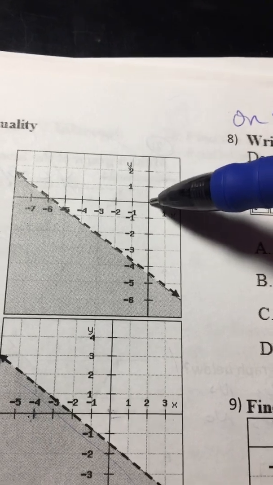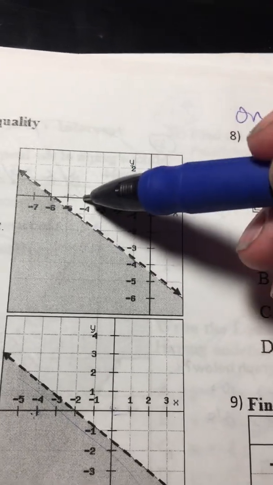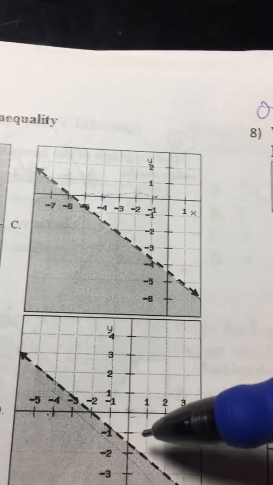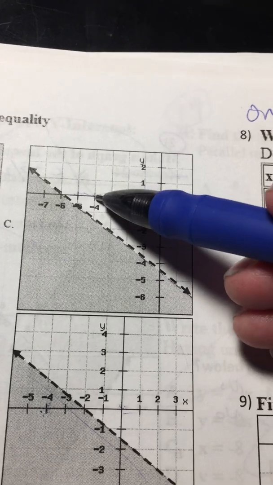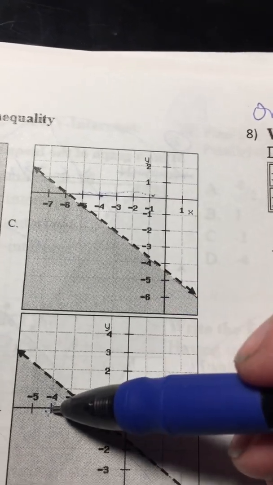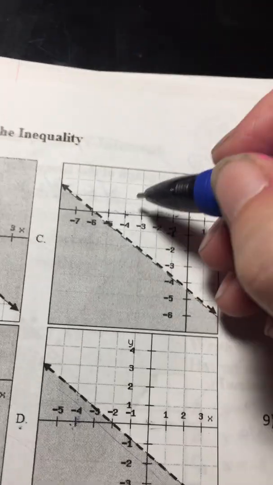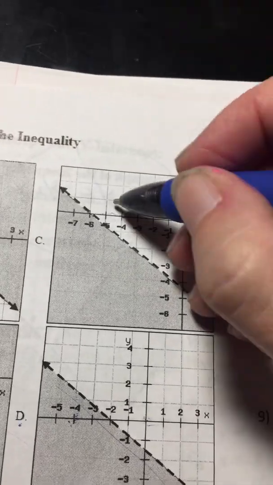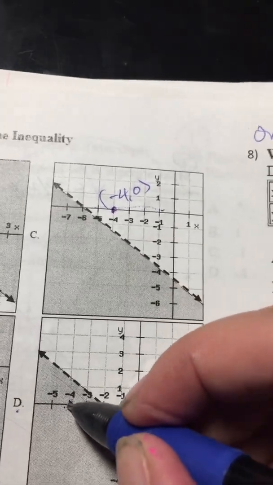I like to use points on the axes if I can, because that gives me a 0 on one of them. So I notice that this -4 is in the white, but on this graph it's in the gray. So this point would be a good one to test. Right here it is in the white. Here's the same point in the shade. So this is the point -4, 0. I'm going to put a little -4, 0 here. So that's the point right there. And this is the corresponding one over here, -4, 0.